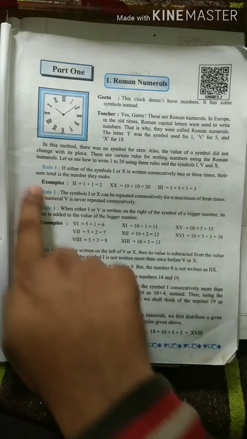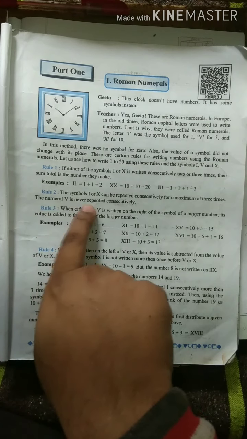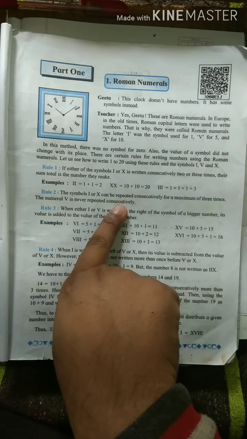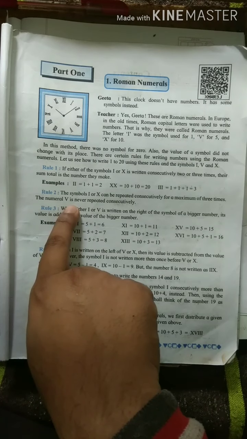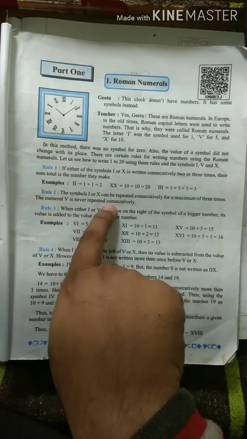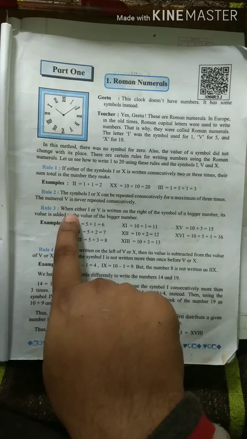The numeral V, representing 5, is never repeated consecutively. Whether 1 time 5, 2 times 5, or 3 times 5, it is not repeated. Only I or X will be repeated. The remaining letters we are going to see later on.